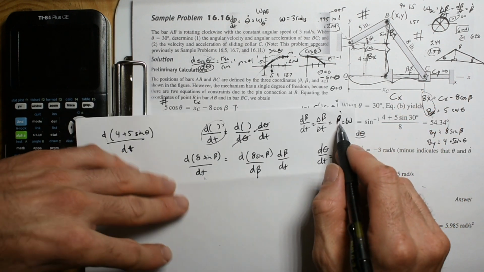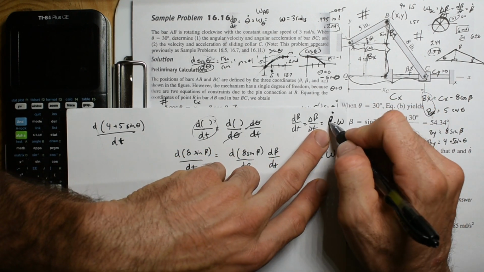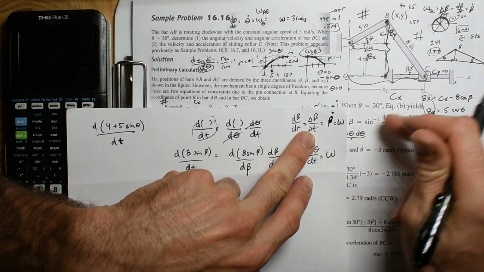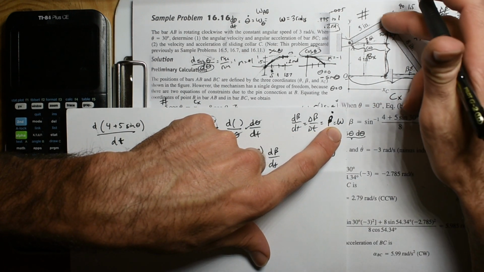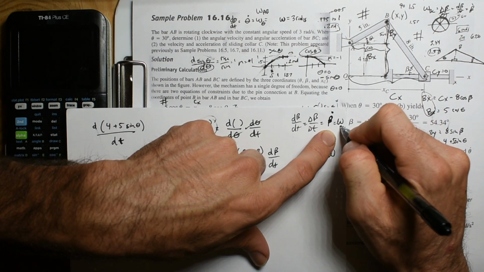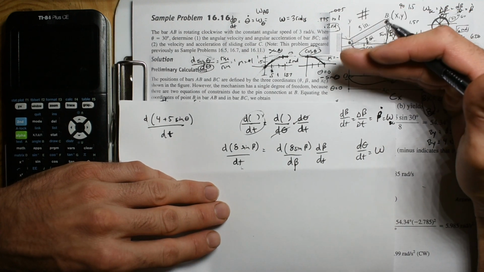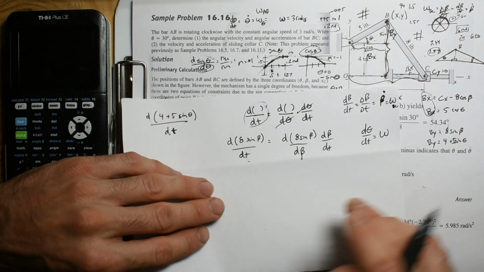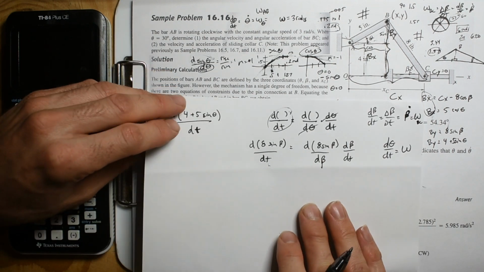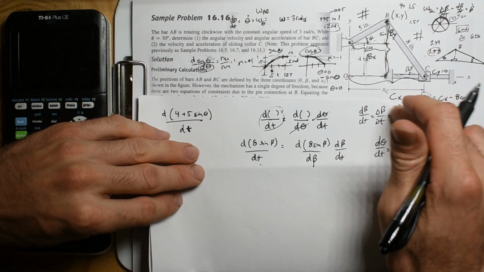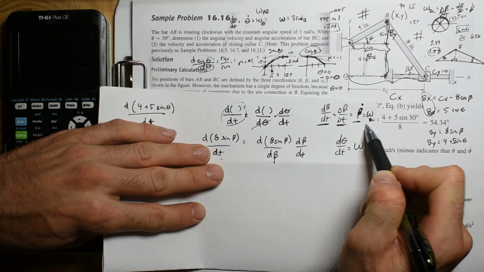Again, the change in beta with respect to time is the angular speed of bar BC. I swear I got through this class without knowing that the angular speed of a bar is that. I passed this class without knowing that at all. So those are synonymous, because there's a lot of things like that: this is synonymous with that, and that.